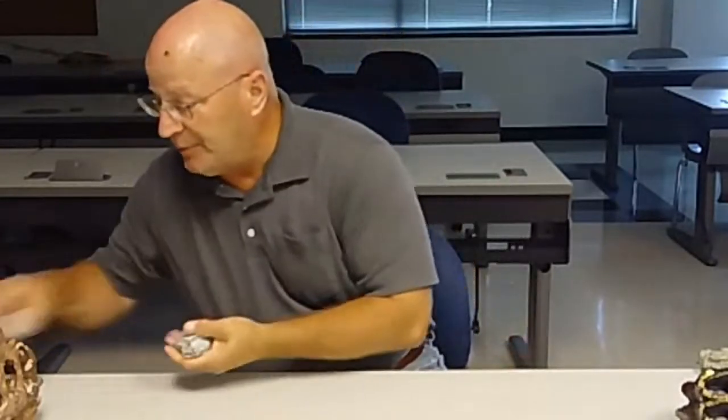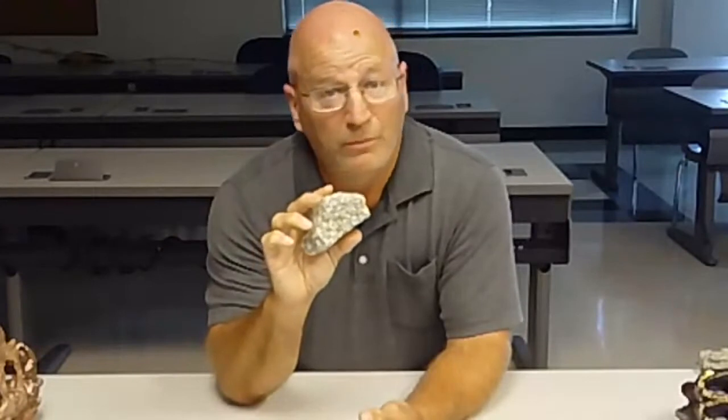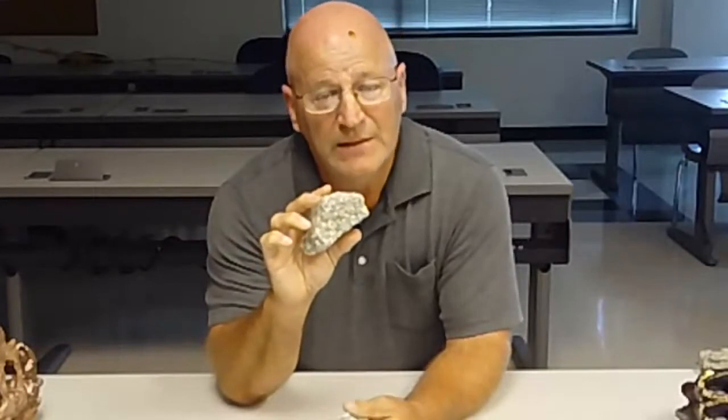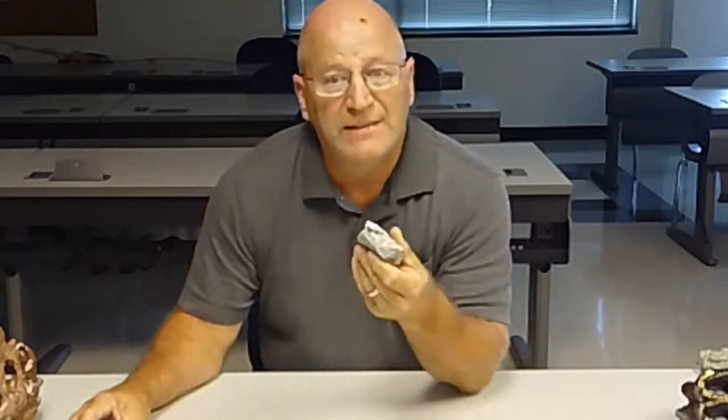We will also cover the three types of rocks present on the Earth. Sedimentary rocks formed from particles of pre-existing rock. Igneous rocks, which are formed by the cooling of molten rock, be it lava or magma. And metamorphic rocks, which is simply taking one rock, like this piece of granite, and turning it into another rock, like this beautiful piece of gneiss.